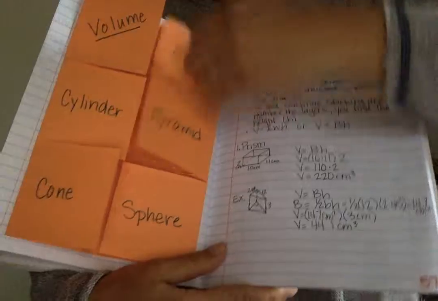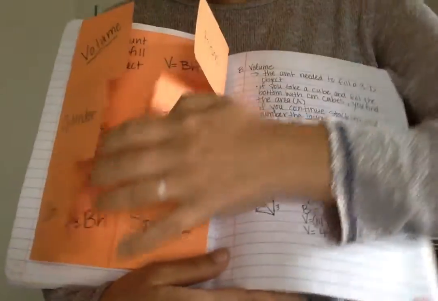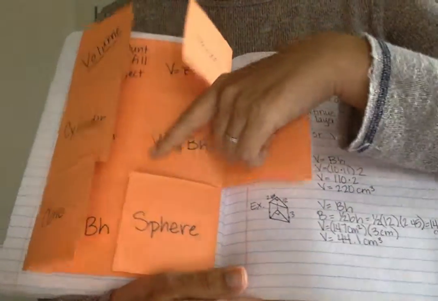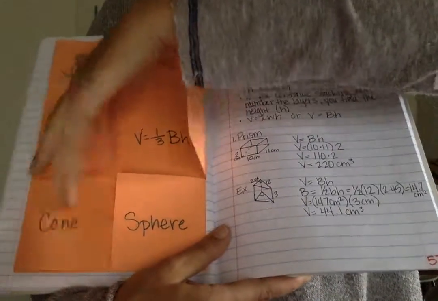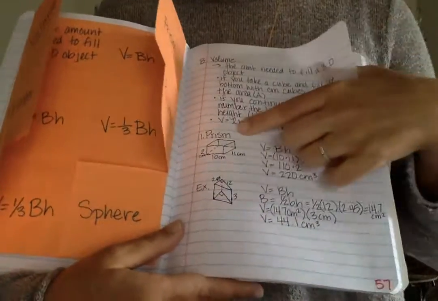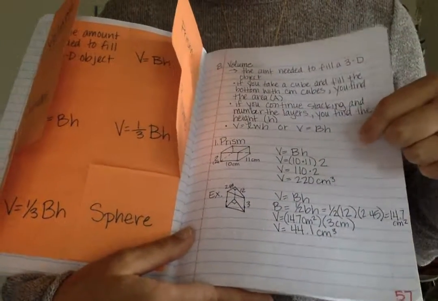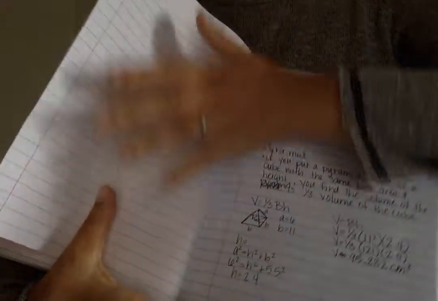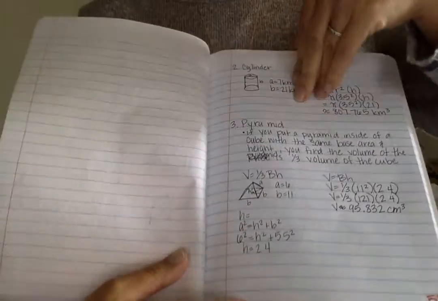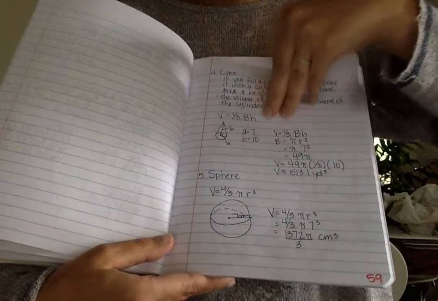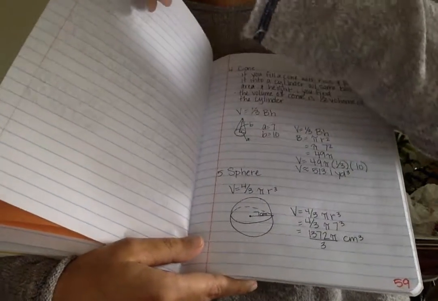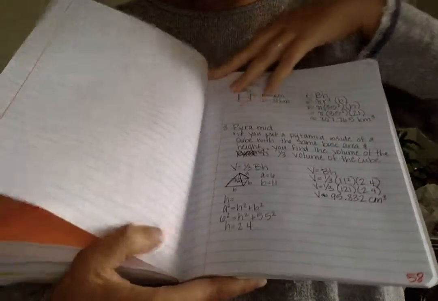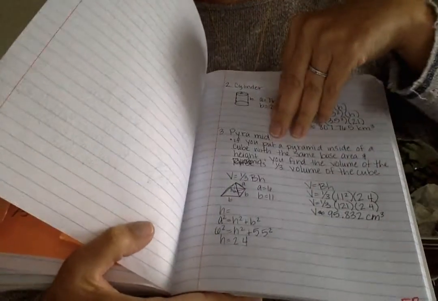And onto volume, where again I've done a foldable for the volume formulas. And defined and illustrated, starting with the prism, the cylinder, cone, and sphere. Show the pyramid. Pyramid, cylinder, and pyramid.